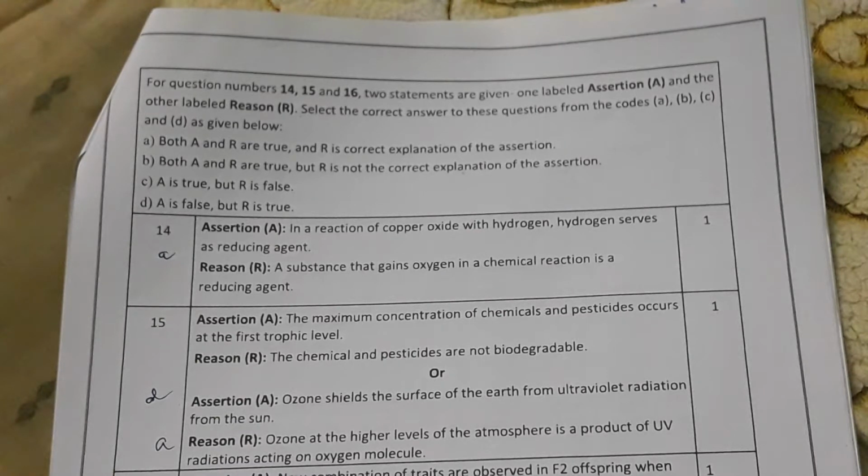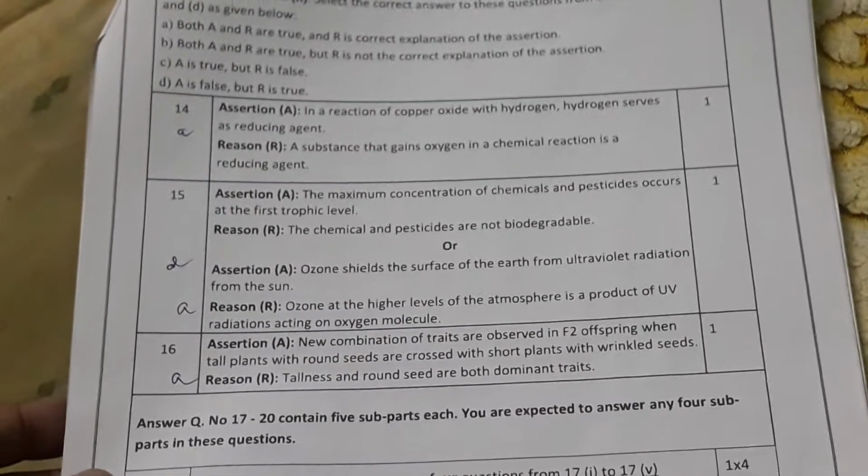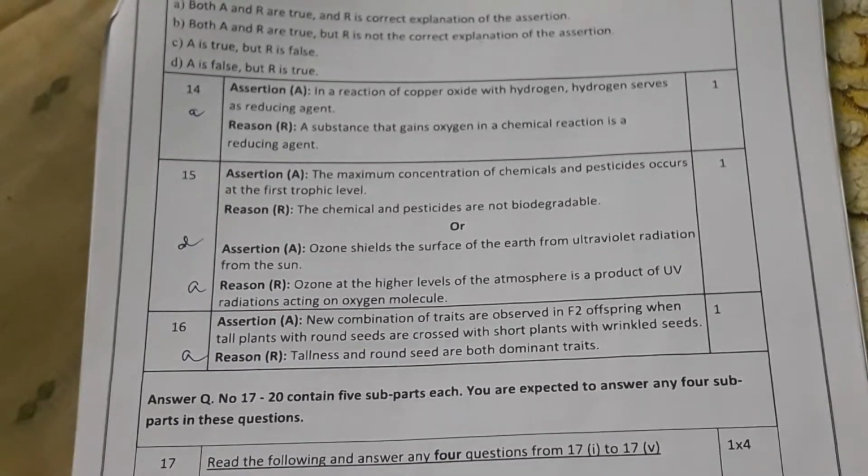In a reaction of copper oxide with hydrogen, hydrogen serves as a reducing agent. Reason: a substance that gains oxygen in a chemical reaction is a reducing agent.